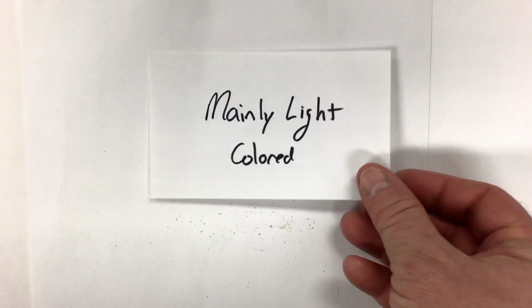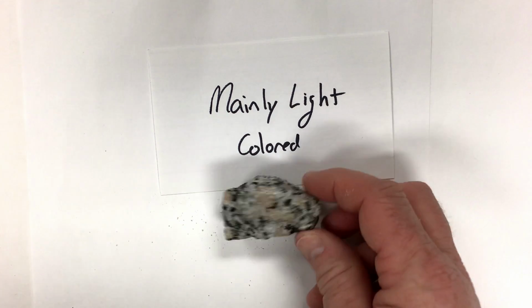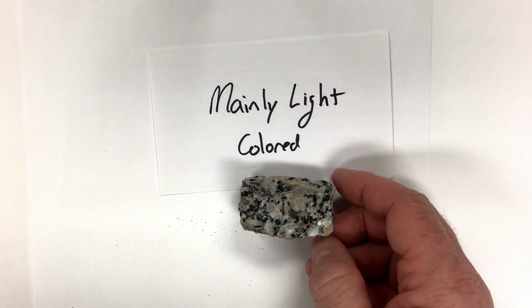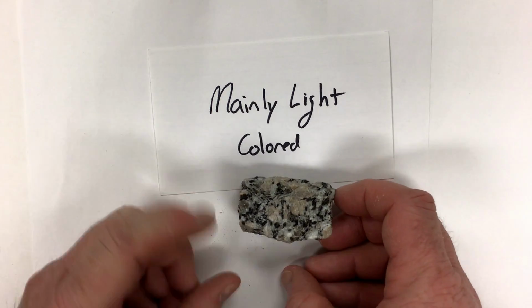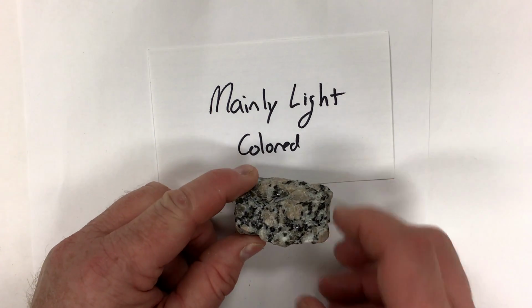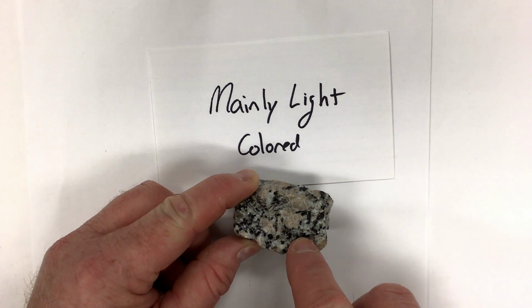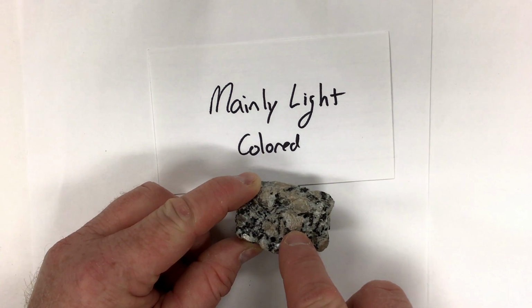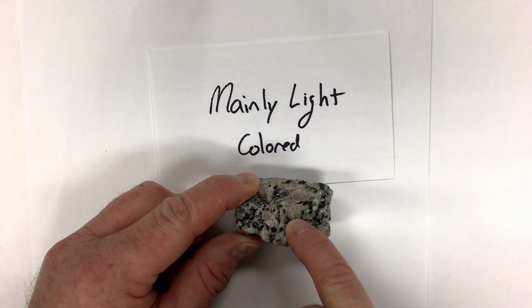Now, here's the little tricky part. Mainly light. I'm going to show this to you, and you're going to look at it and go, well, there's a lot of dark in there. And you'd be right, except if you look at this closely, this is made up of quartz, mica, hornblende, and feldspar. The feldspar is light colored.